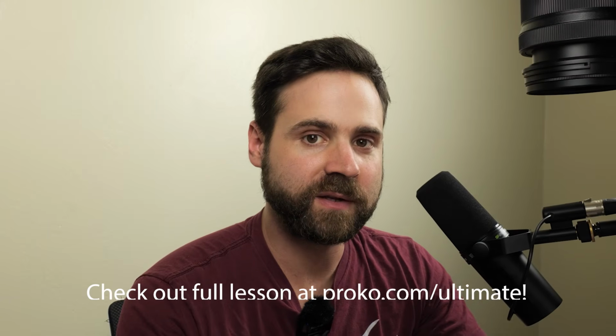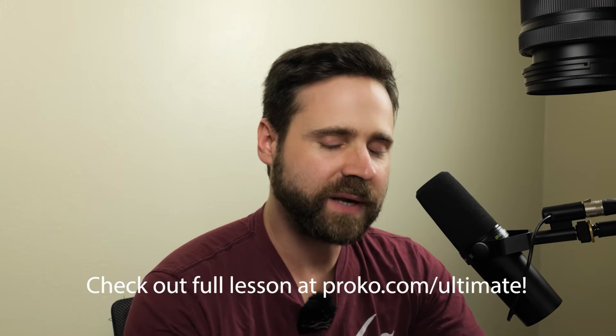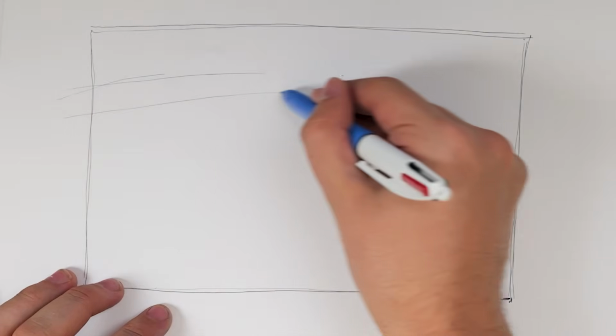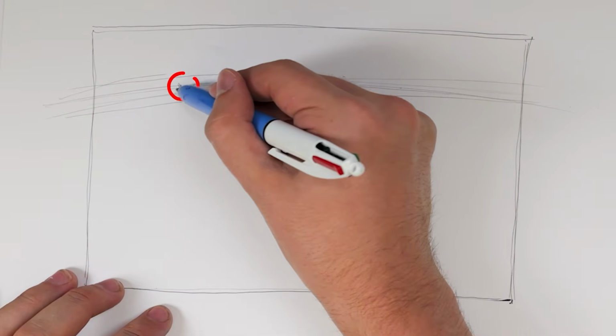Welcome everyone to the perspective part of this course. The perspective that I'm going to explain is how I use it. Since this is going to be a fisheye, we're going to be bending the horizon line ever so slightly. Our first vanishing point is here.